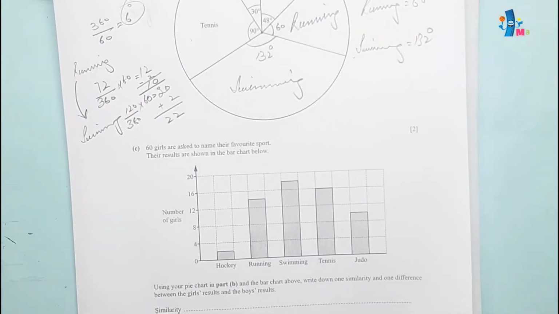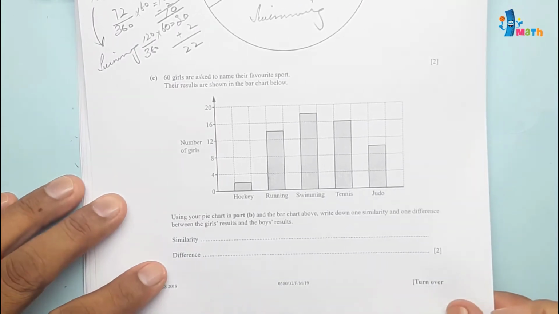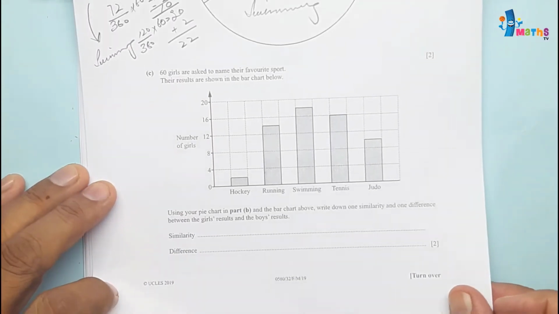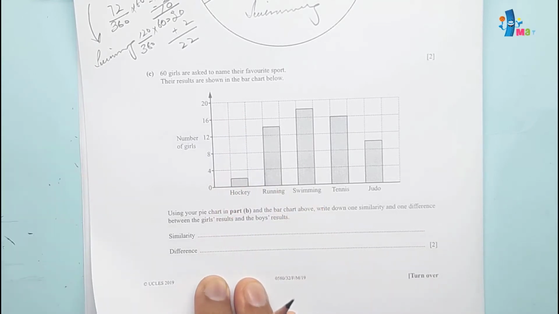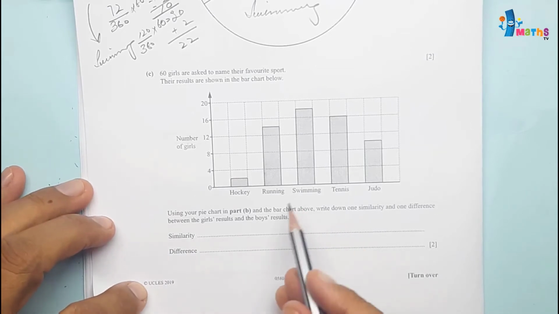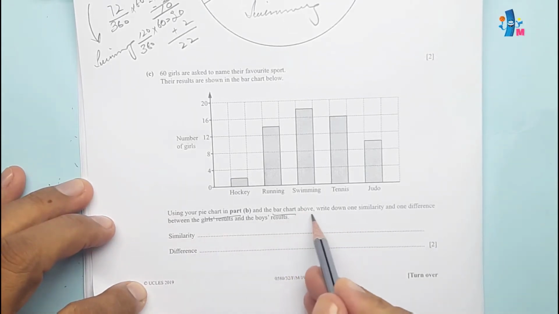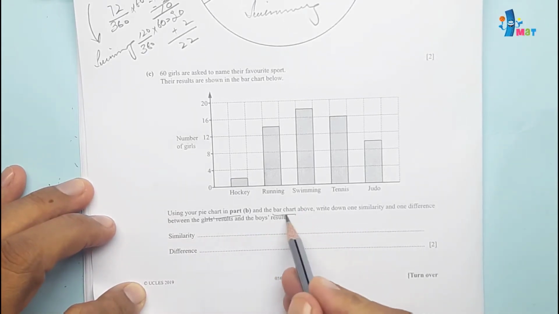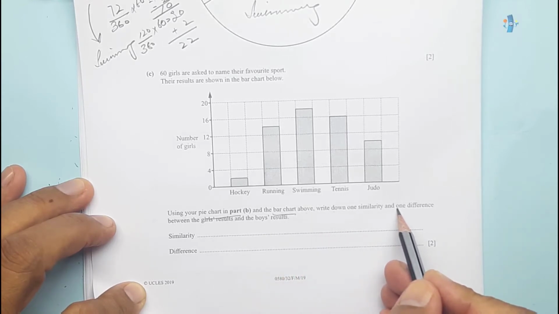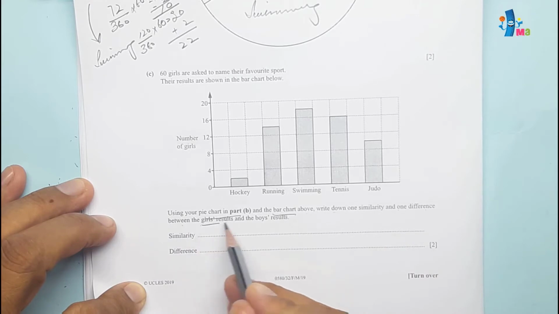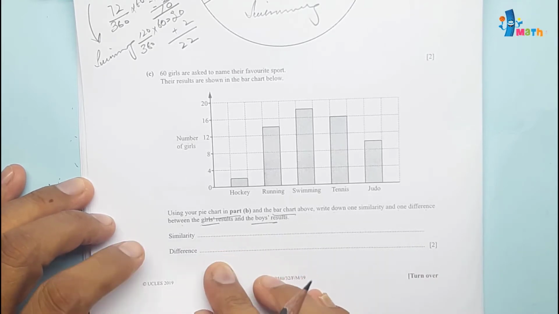Now C part, 60 girls are asked to name their favorite sport. Their results are shown in the bar chart below. Using your pie chart in part B and the bar chart, so for both charts you'll have to compare. Write down one similarity and one difference between the girls' results and boys' results.